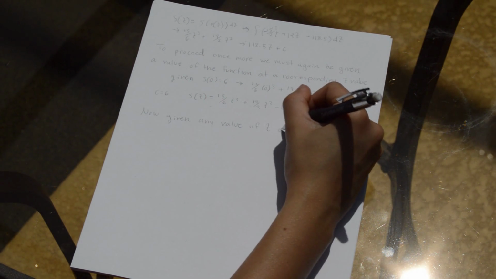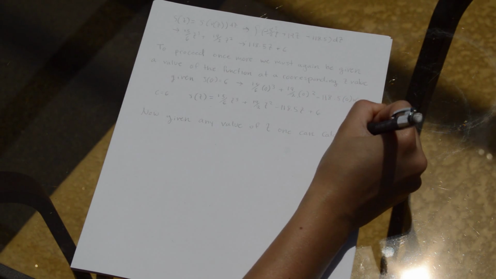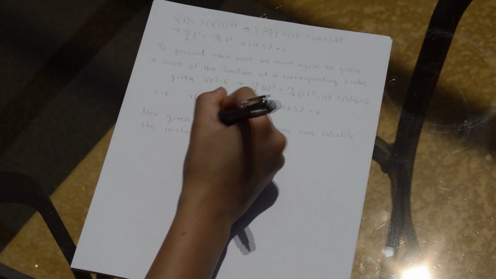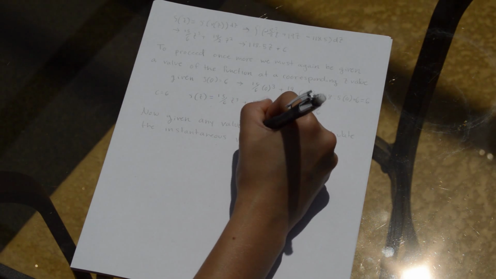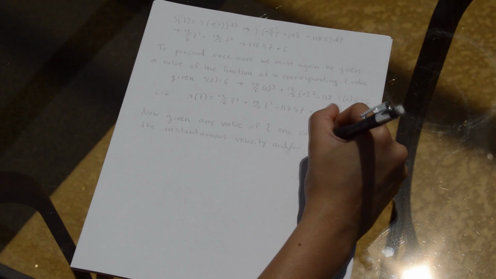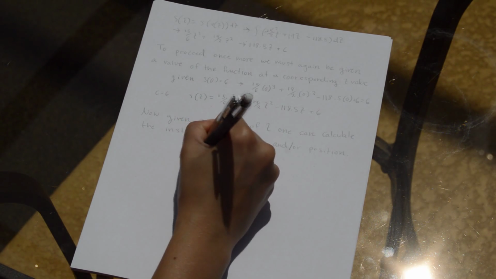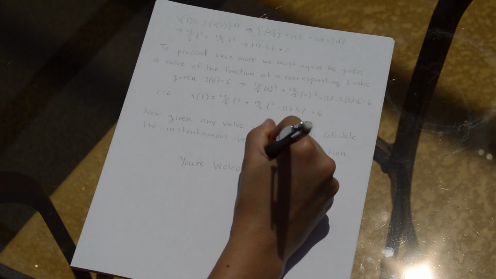Feel free to take notes at any time. Now, given any value of t, one can calculate the instantaneous velocity and/or position. You're welcome.